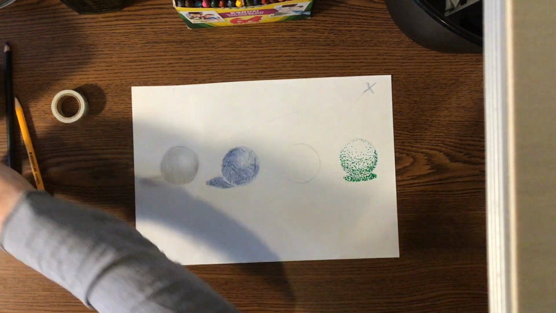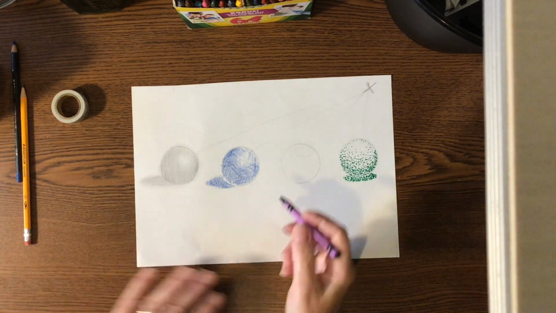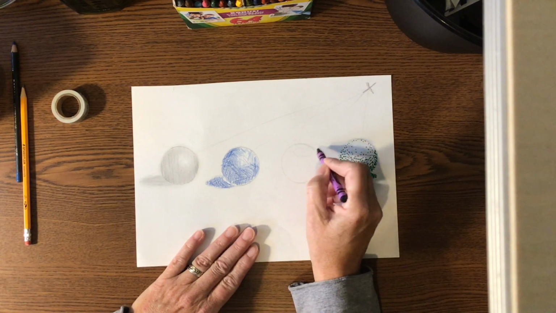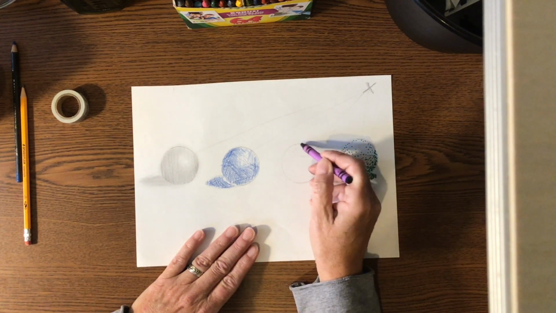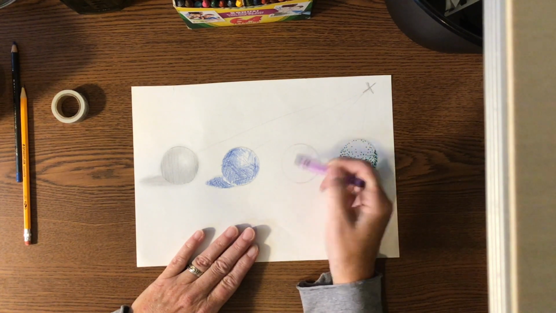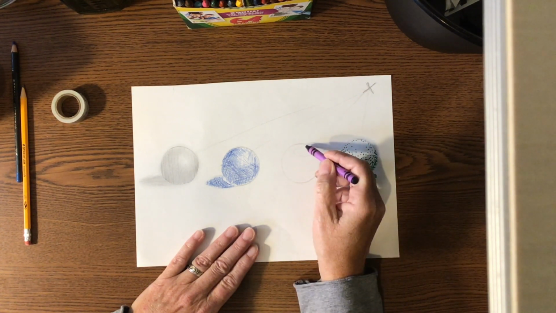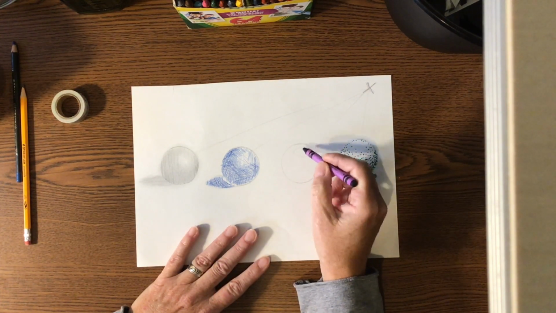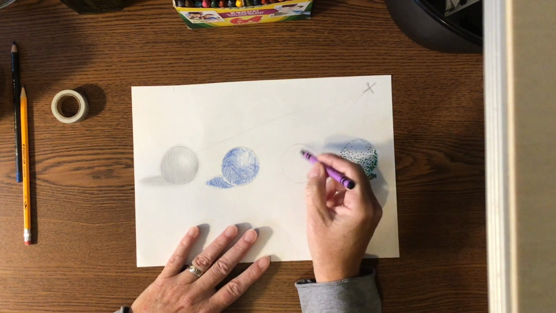All right, and my last one I'm going to do with my crayon. Okay, so this one's called contouring. It's basically all it is, following the edges of a line. So this is a circular object. So I'm following the contour. A contour is the outline of something. So my lines for this last one are circular.